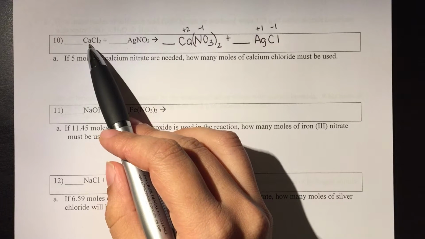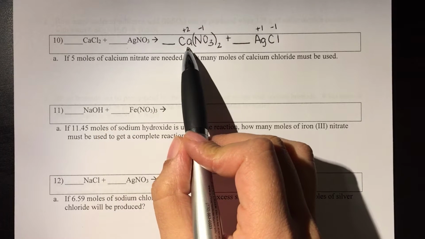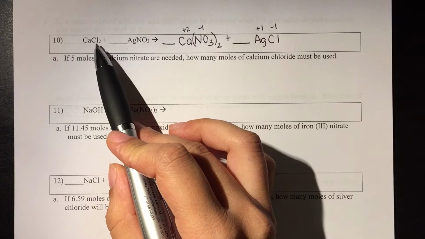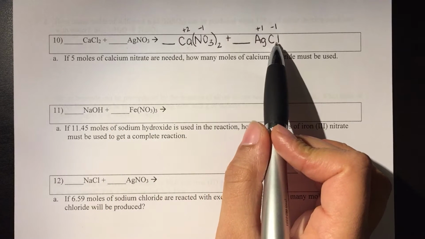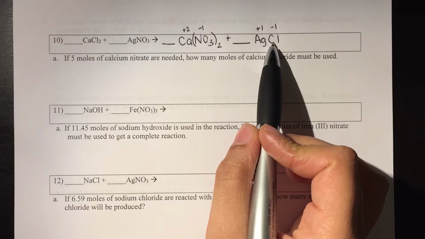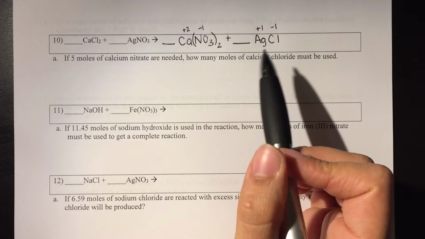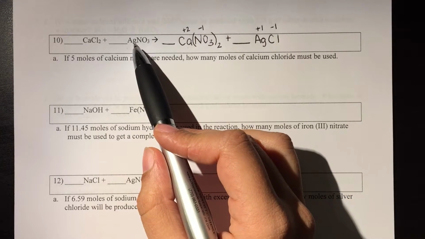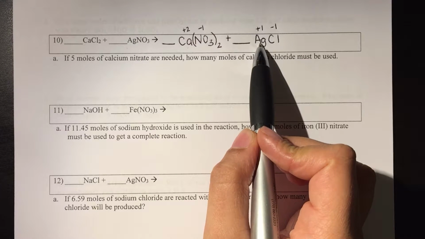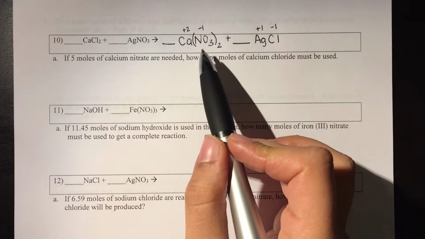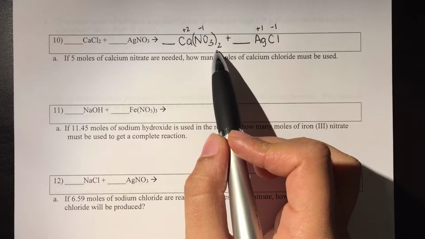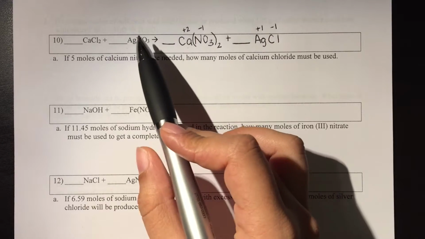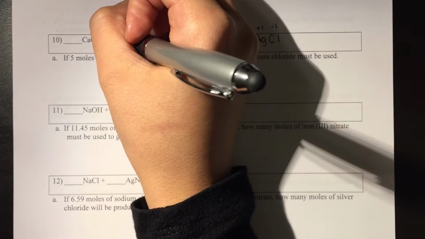So Ca, there's 1 on this side, so that's perfect. Chlorine, there's 2, but there's only 1 here, so we aren't balanced. And if we continue to look, we'll see our silvers, there's the same amount on each side, but our nitrates aren't balanced. So I like starting with the polyatomics here. I have 2 nitrates. I want to make 2 nitrates over here, so I'm going to put a 2 over here.